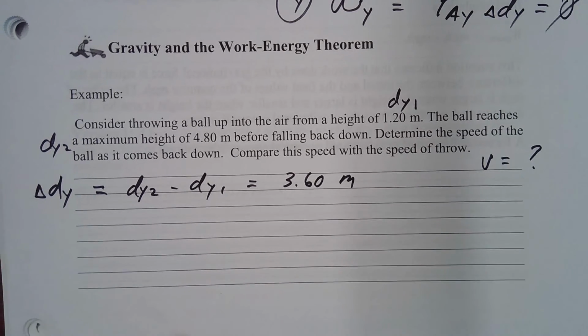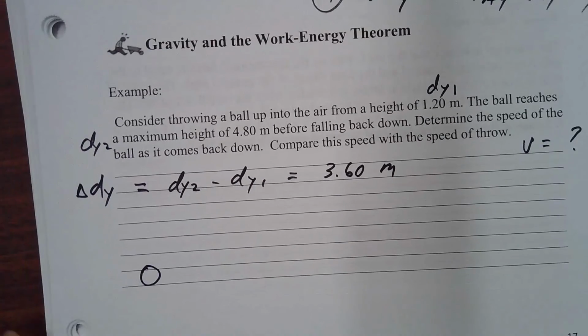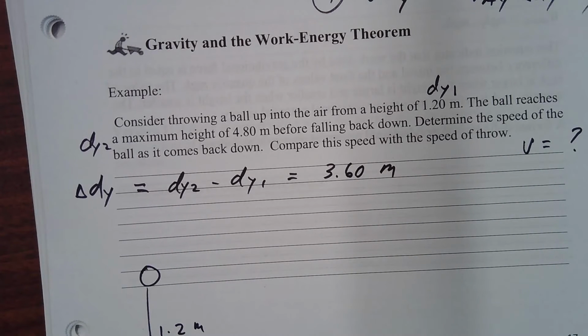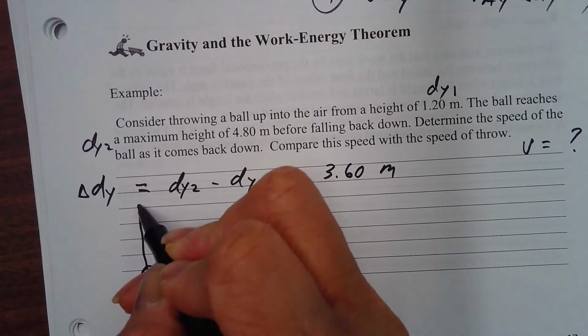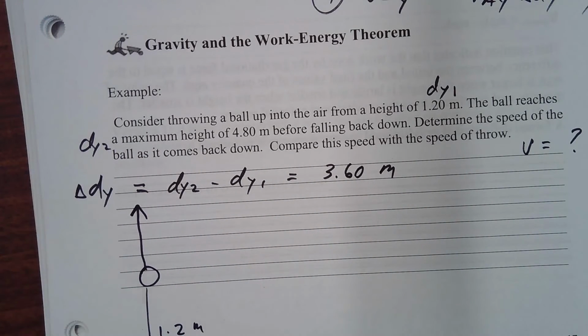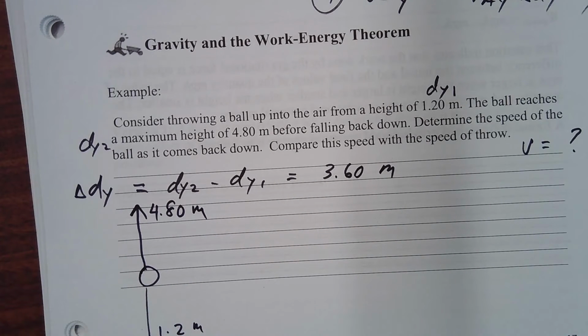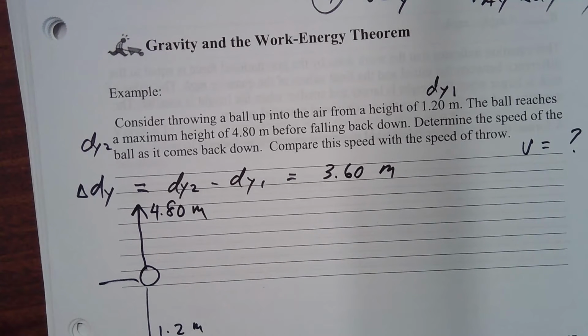Okay, so we have the height here. So here's what happened. You take a ball. You're already at a height of 1.2 from the ground. So basically, this is like a person standing up. Take a ball and you throw it. You guys remember we were out there? We did that experiment. And then you throw it to a maximum height of 4.8 all the way. It says here the ball reaches a maximum height of 4.8 meters before falling back down. Okay, so falling back down and you're already at 1.2. Compare the speed with the speed of the throw.